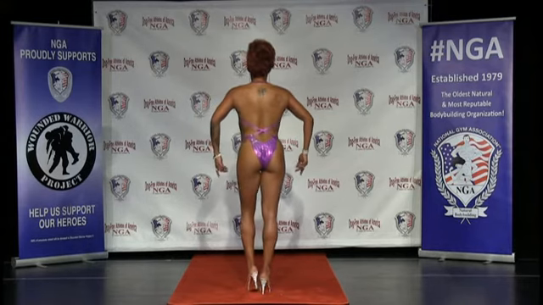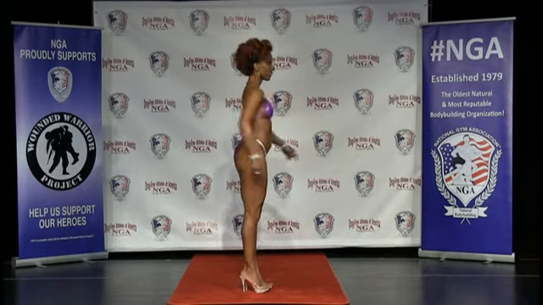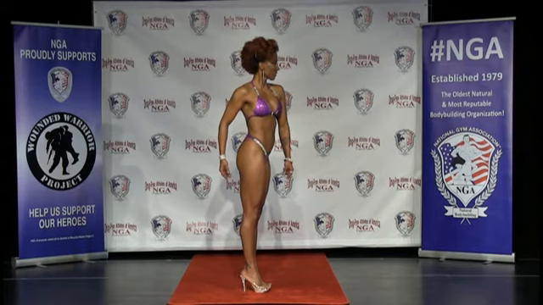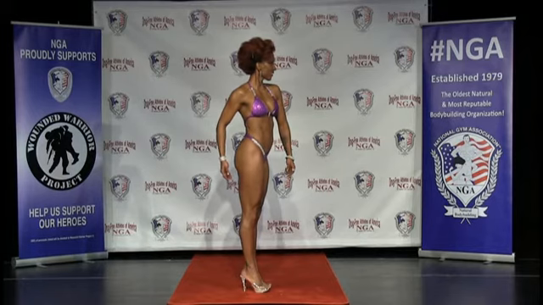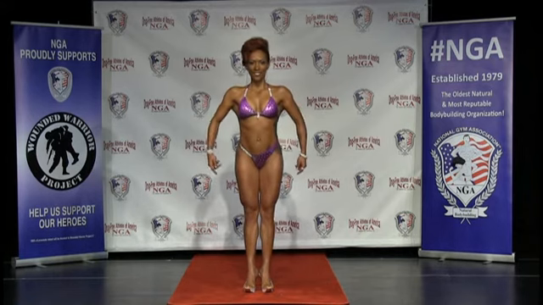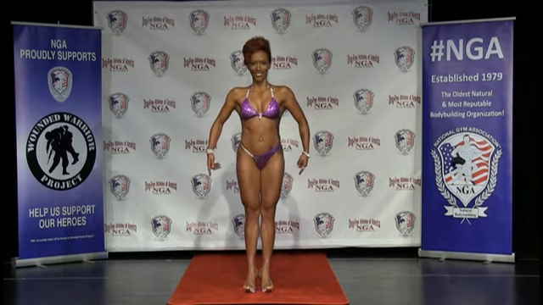Quarter turn to the right. The same goes for this quarter turn. The eyes are facing forward and the hands are not touching the glutes and are not too far away from them either. Quarter turn to the right. This is the figure competition's quarter turns.